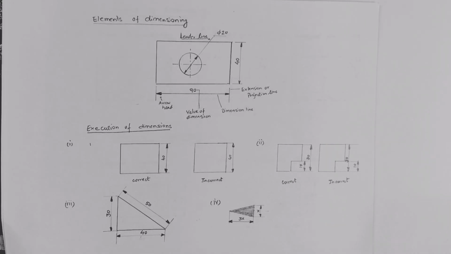In the third case, you can see the projection or extension line must be drawn perpendicular to the part which is to be dimensioned. As you can see here, this is perpendicular to the part of the object, and in the same way here it is perpendicular to the part of the object. This one is the fourth. So you can see the proportion of this arrowhead. If the width is x, its length must be 3x, 3 times the width.